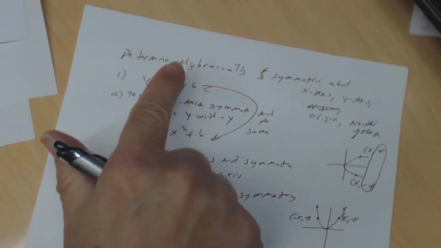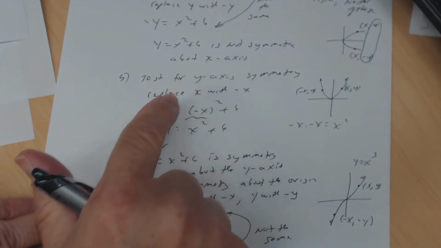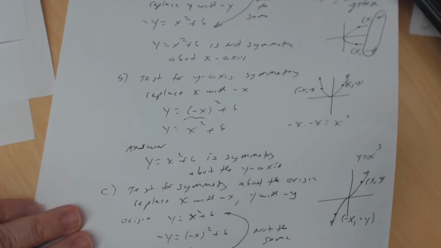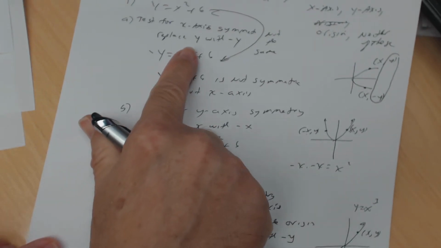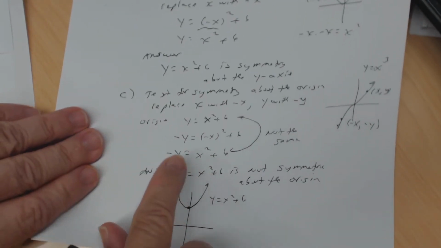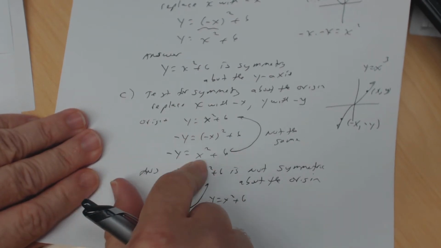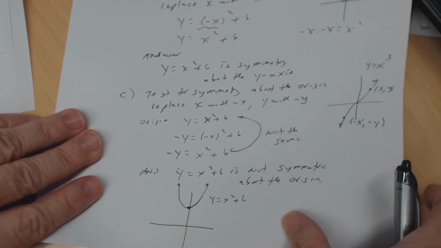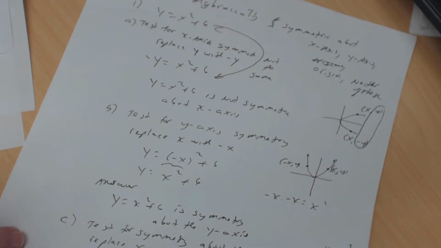But if it says algebraically, you have to do this. Notice the work you have to do. You have to replace y with negative y. You have to replace x with negative x. And then for origin, you have to replace both of those. All right, let's look at another one. This will be number 2.